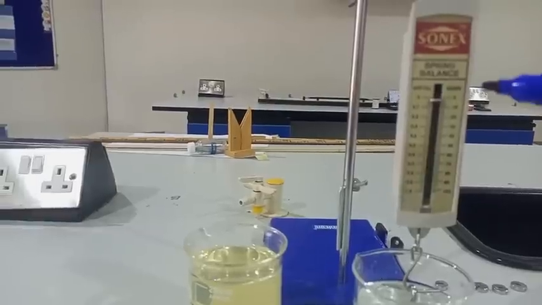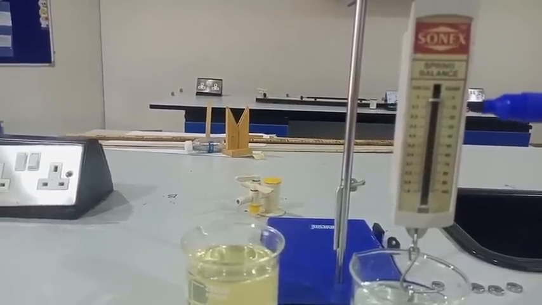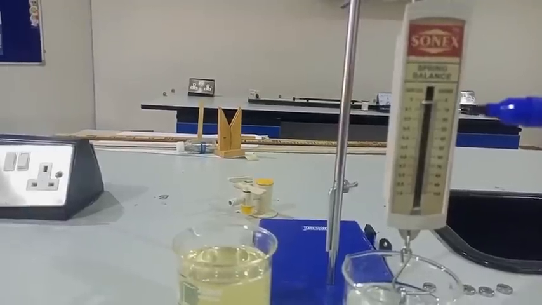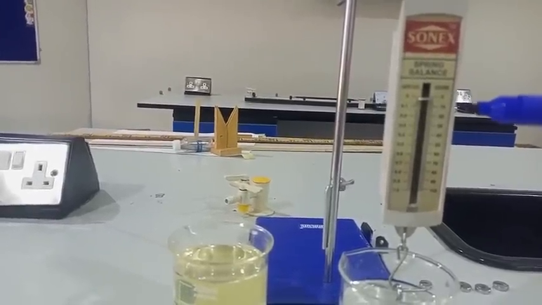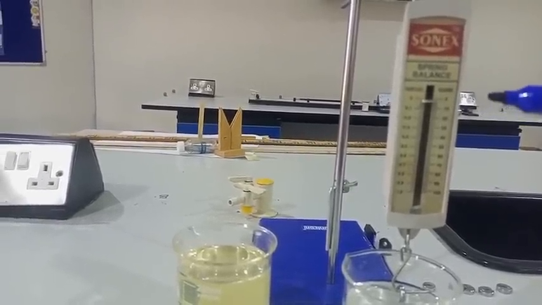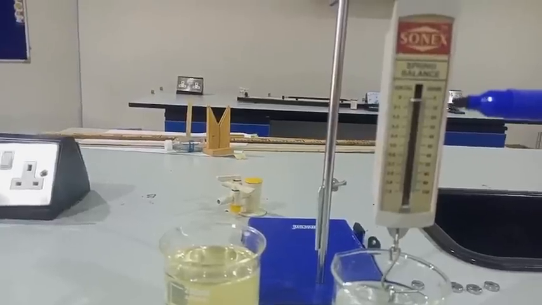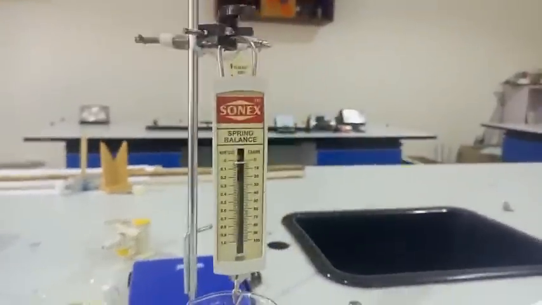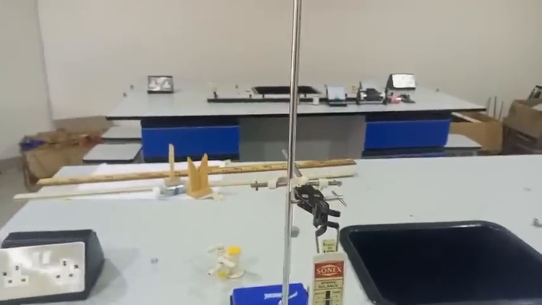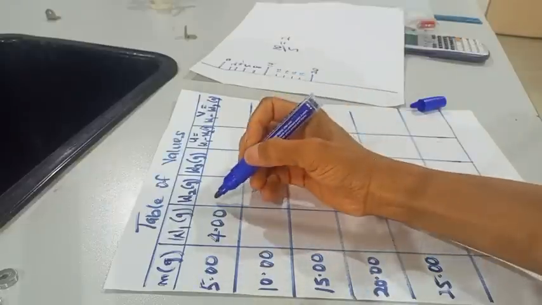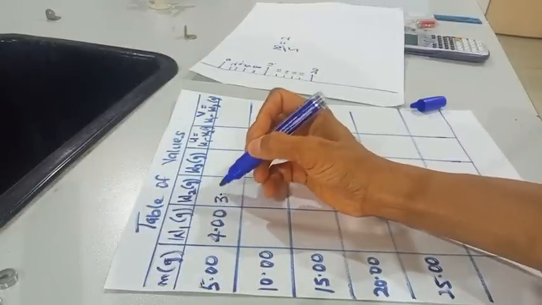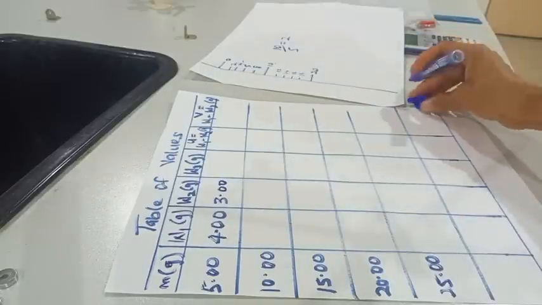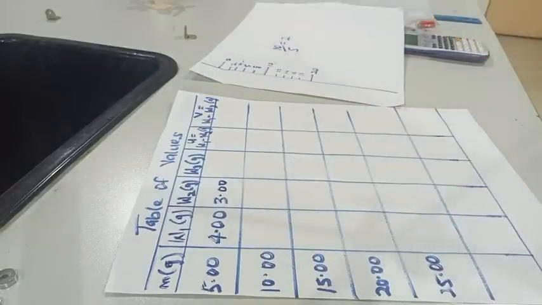If you observe closely, our weight in water is still in between those lines, which is 3.0. Just check, you see this pointer below. So our weight in water is 3.0. We'll record our weight in water as 3.00. The next thing is to clean it up. Clean it up very, very well.